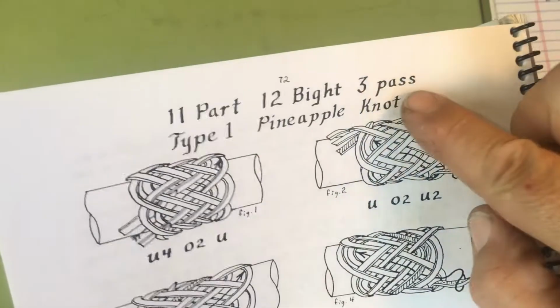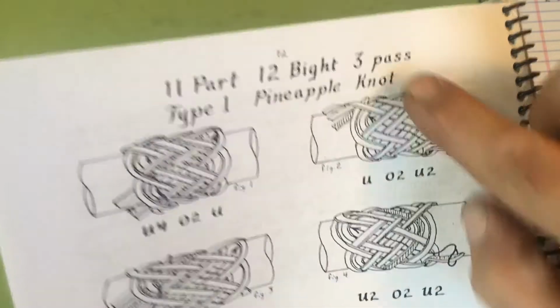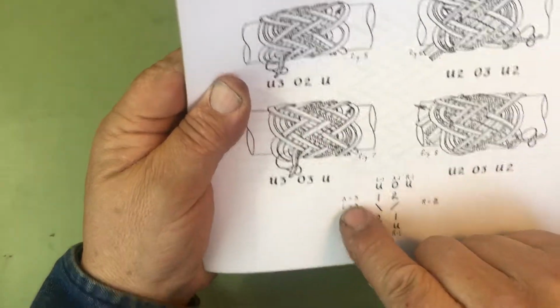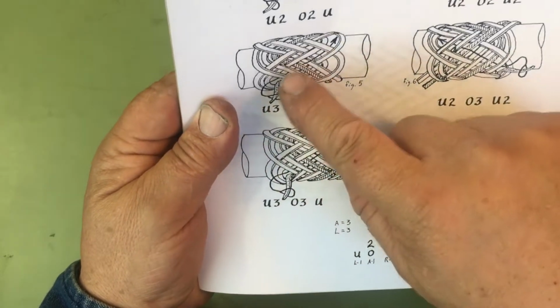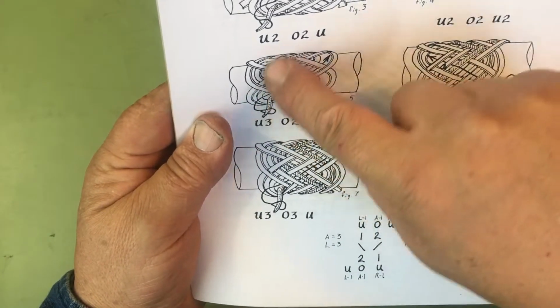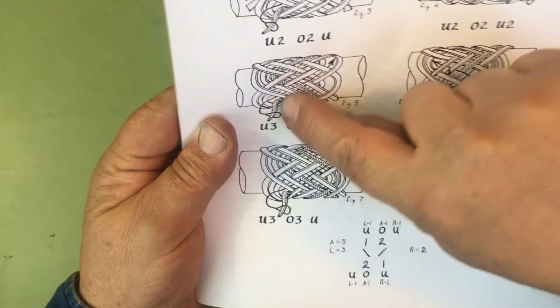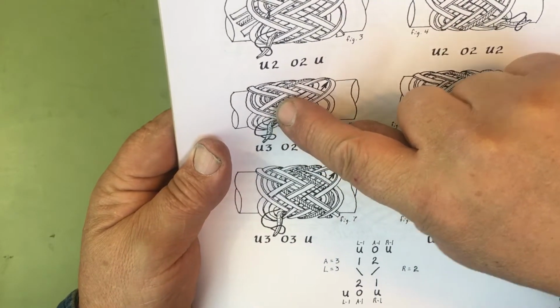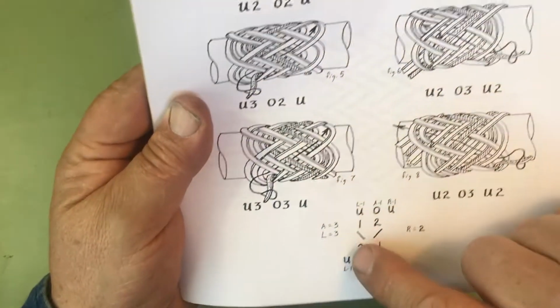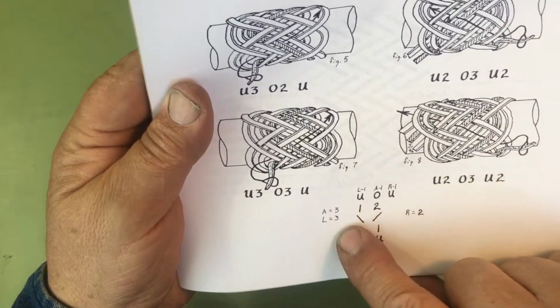since this is a 3-pass knot, A equals 3, and since the left bight boundary is on bight boundary 3, L is also 3.